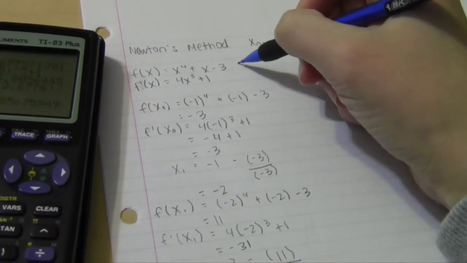So first we plug in our x sub 3 into these two equations up here.